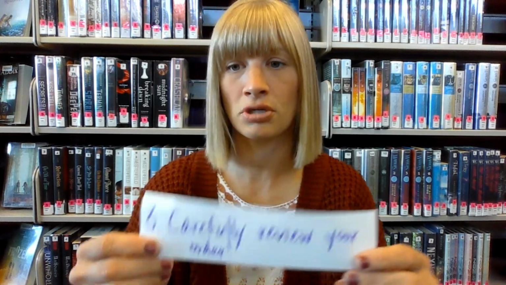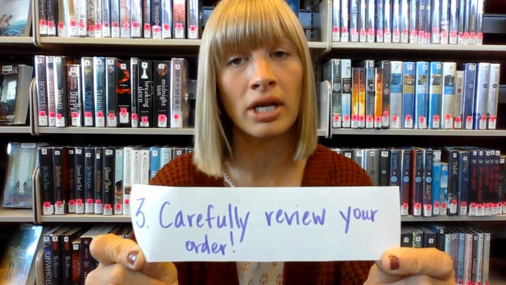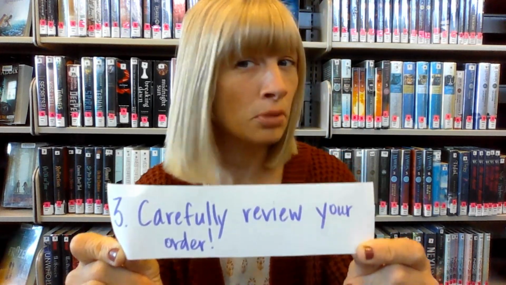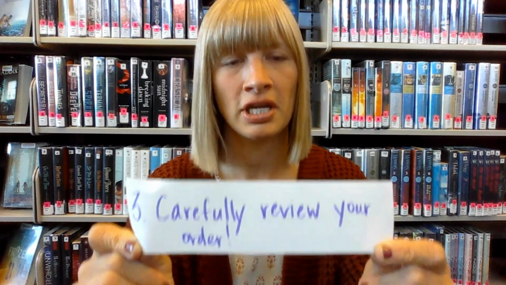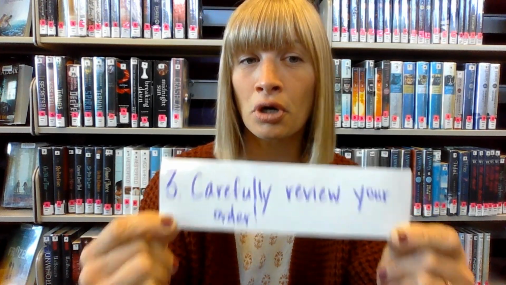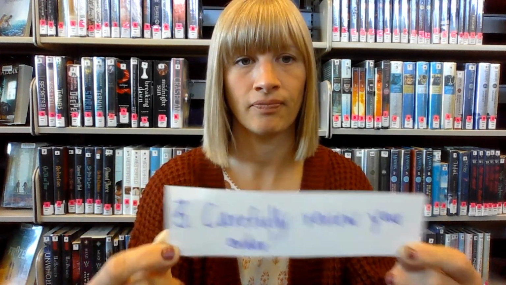Number 3, take time to carefully review your order before completing a transaction. If somehow something got added to your cart that you don't want, make sure you remove it. Also, be aware of the cancellation or return policy, depending on your type of purchase, before you click the buy or purchase button. Okay, so review your order and be aware of the cancellation or return policy for whatever you're purchasing. Number 4, double check that you didn't get charged for something that you don't want.